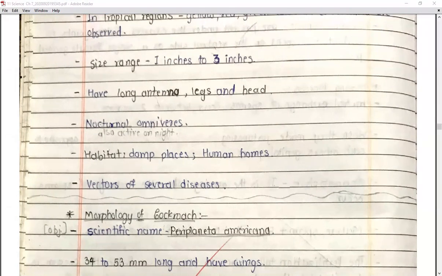Next, they are nocturnal omnivores, right? Nocturnal means they are active at night. So the cockroach is also active at night. And they are omnivores. That means they eat vegetarian food, that is, plants, like herbivores, right?